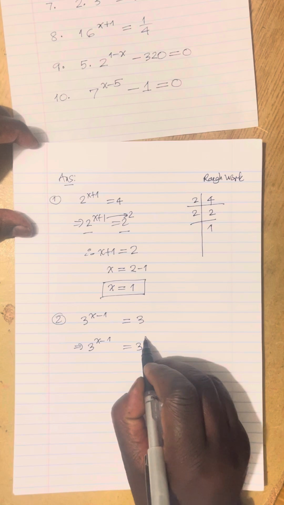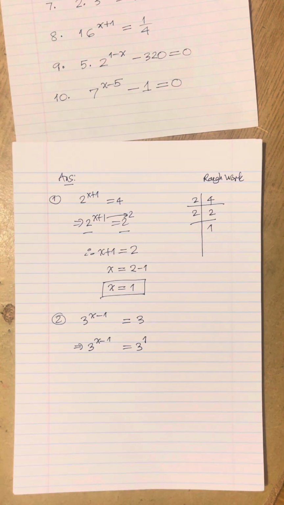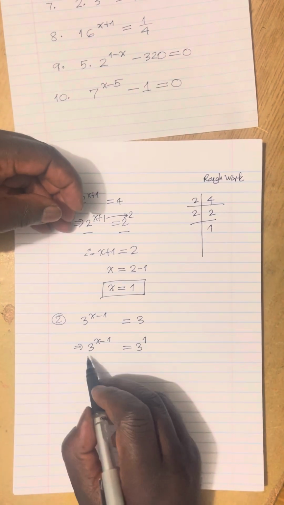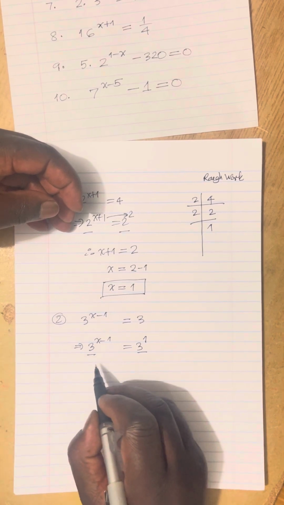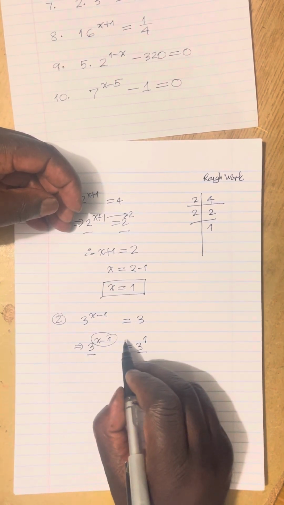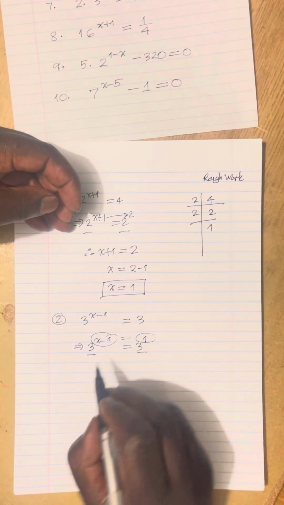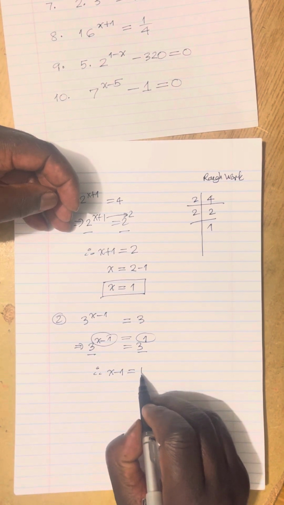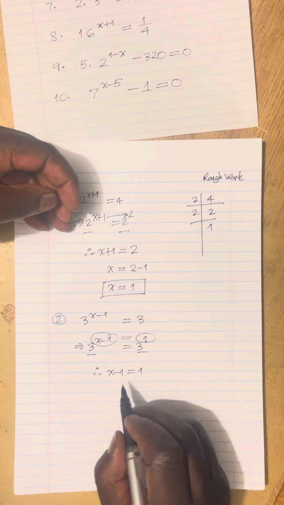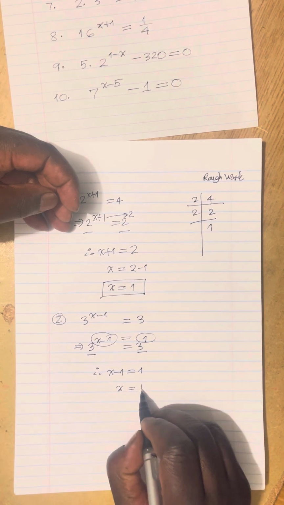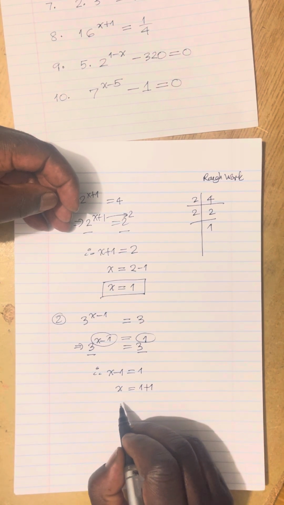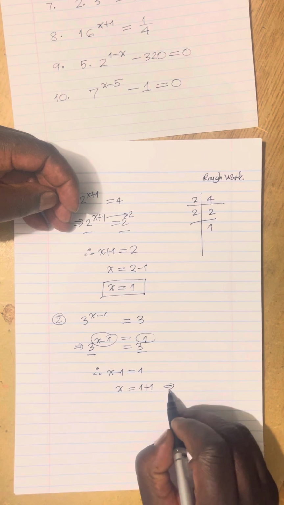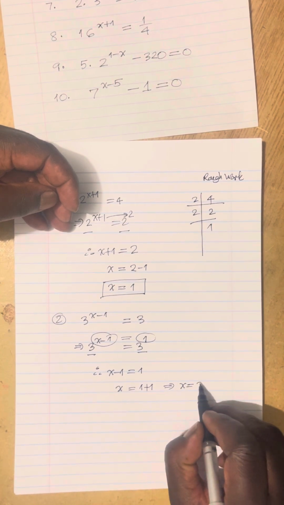But we need to notice that 3 can also be written as 3 power 1. And because bases are the same, we can equate powers. Therefore, x minus 1 is actually equal to 1. Add 1 both sides, get x is equal to 1 plus 1. This tells you that x is actually equal to 2.